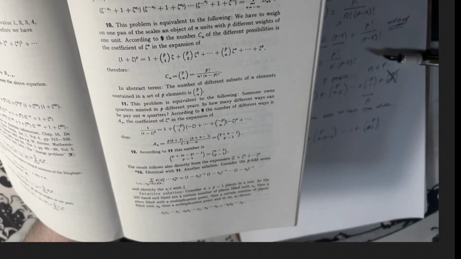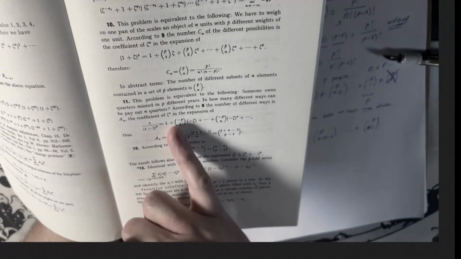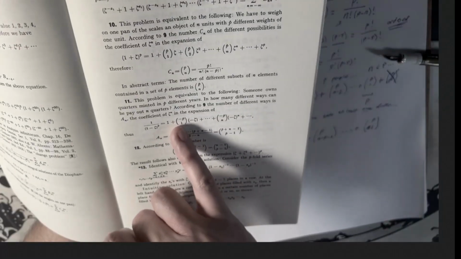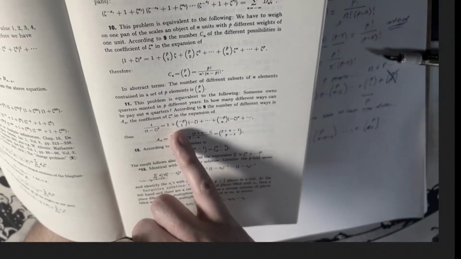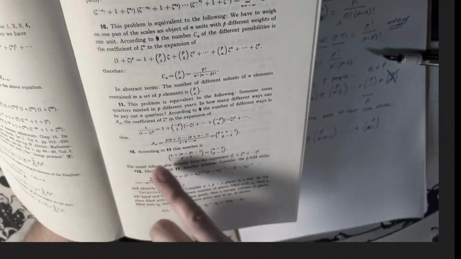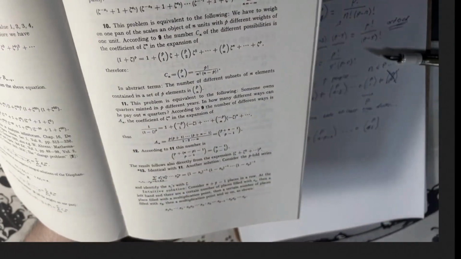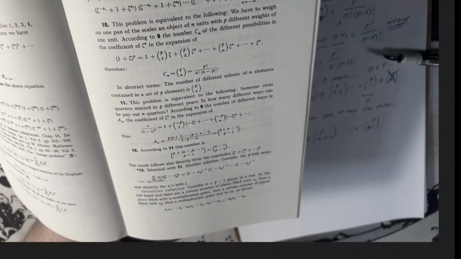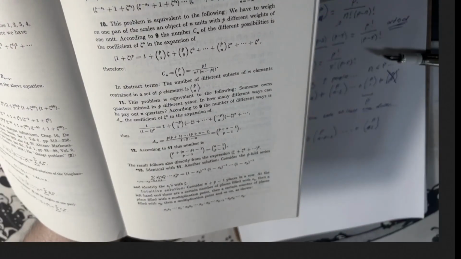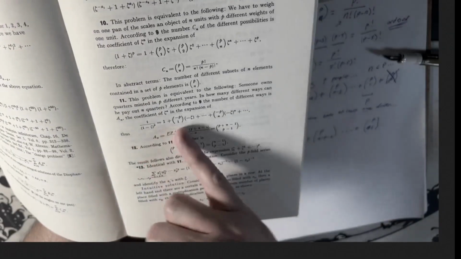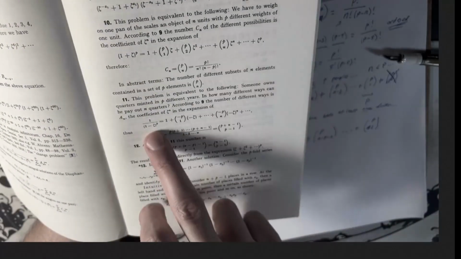What I don't follow, I don't think he meant to put negative p there. That's got to be a typo. I think he just meant p choose 1, etc., p choose n. The negative is not a typo, evidently.